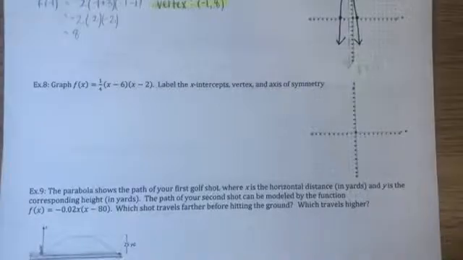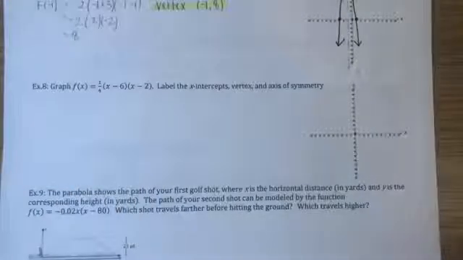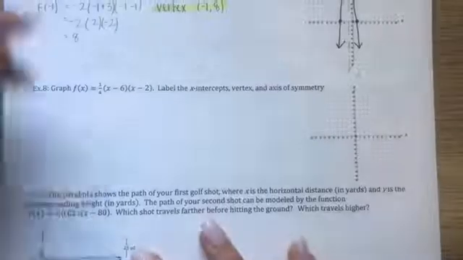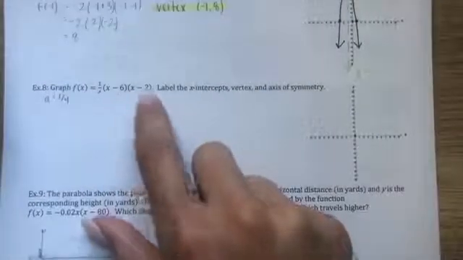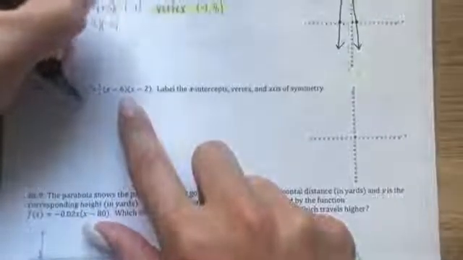And then for example 8, it's graph f of x equals 1/4 times x minus 6 times x minus 2. It says label the x-intercepts, vertex, and axis of symmetry. So I can pull out my a, that's 1/4, that's just that coefficient. And then remember, there's already a negative embedded in intercept form. So it's x minus p, that means that p is 6. And then x minus q, so that means that q is 2.